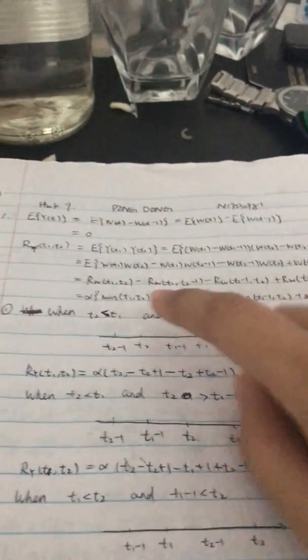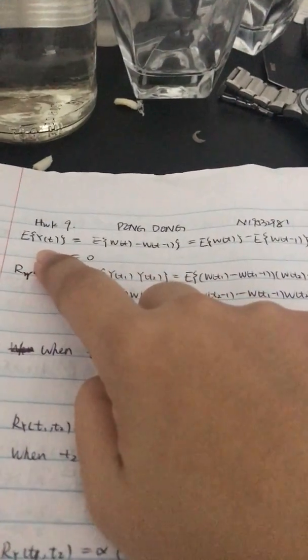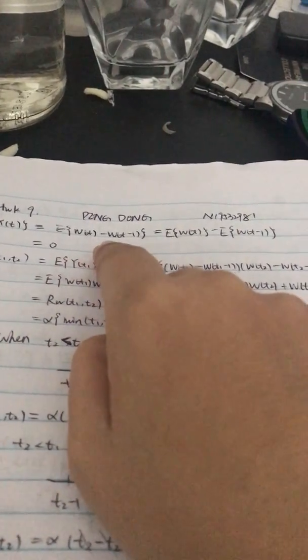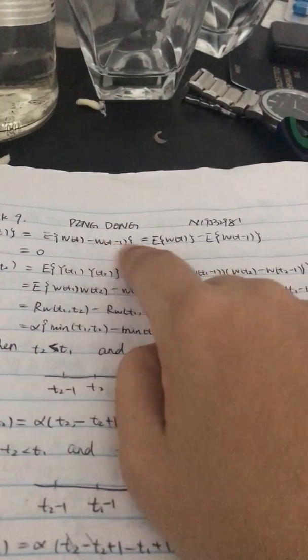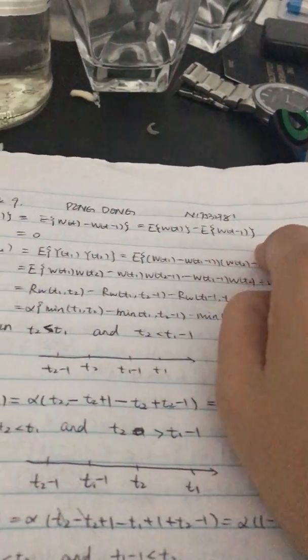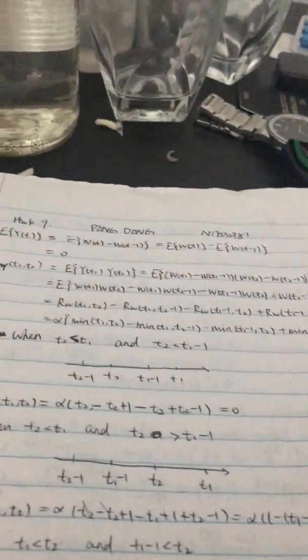So let's see the answers. For E[Y(t)] equals E[W(t) minus W(t-1)], and this is equal to E[W(t)] minus E[W(t-1)], so this is equal to 0.